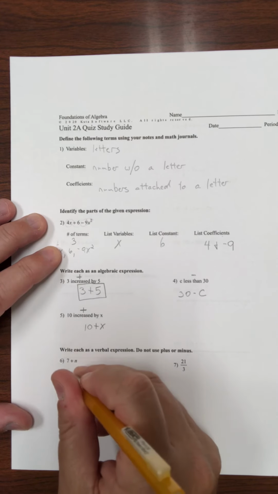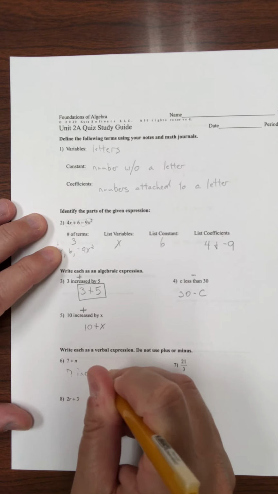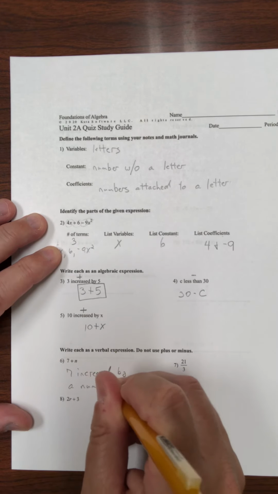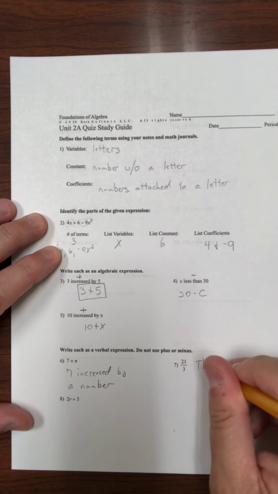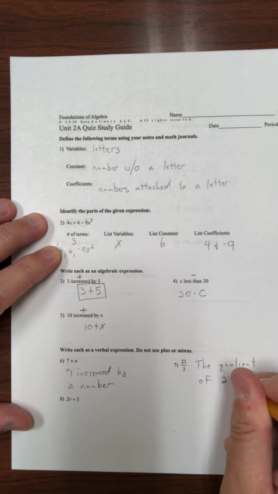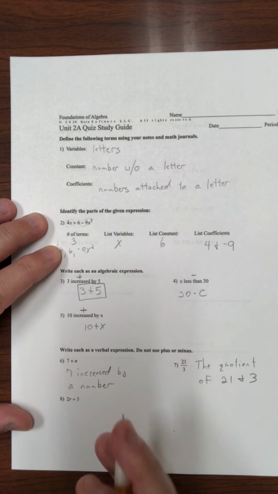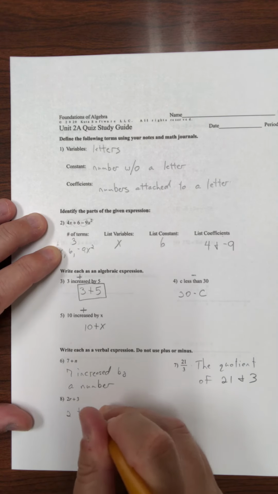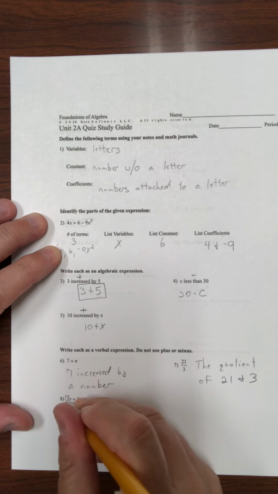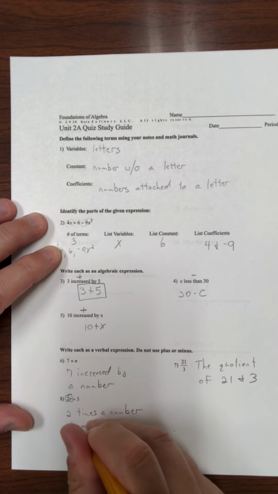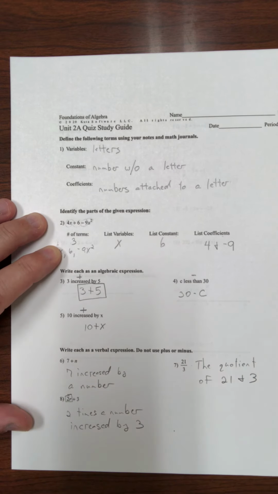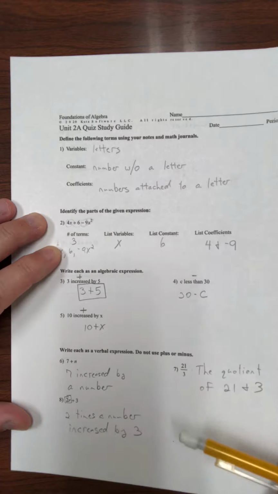You can come up with others if you want. So this is 7 increased by a number, because I don't know what that number is. This is the quotient of 21 and 3. And this one is 2 times, that means multiplication, a number. So 2 times a number takes care of that part. And then increased by 3 takes care of the 3, okay? So that's finished with the first page.